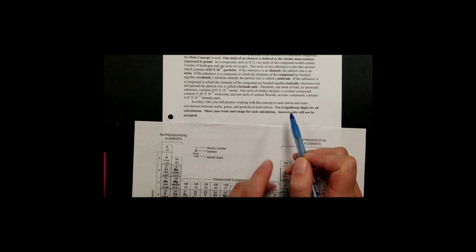Let's keep in mind, here in bold it says, use 4 significant digits for all calculations. Show your work and setups for each calculation. Answers only will not be accepted. Okay, so use those 4 significant figures. Show your work. That's worth points as well.